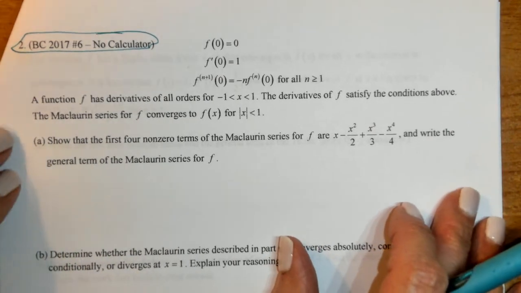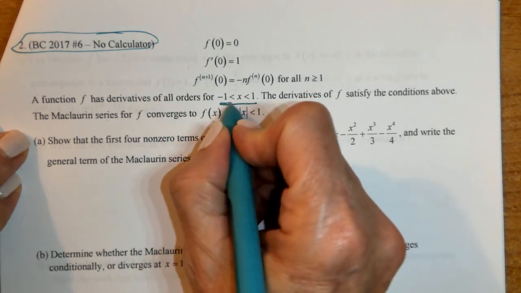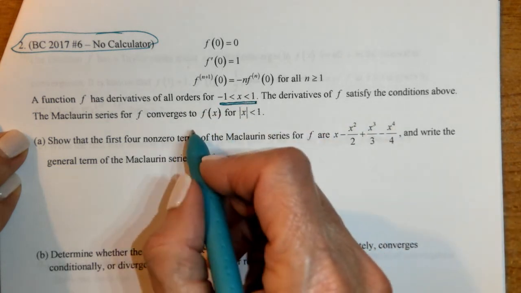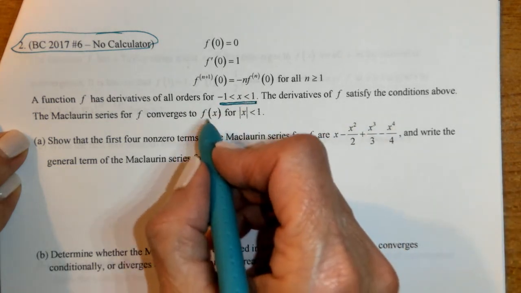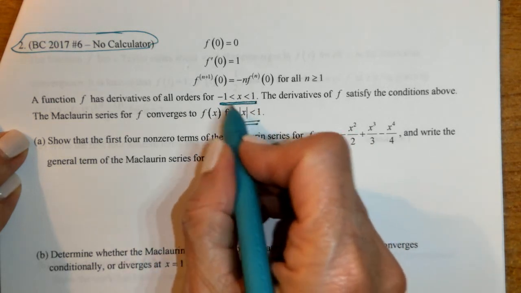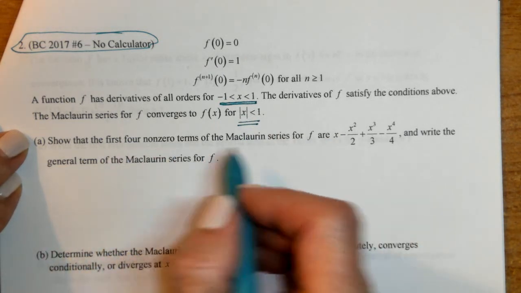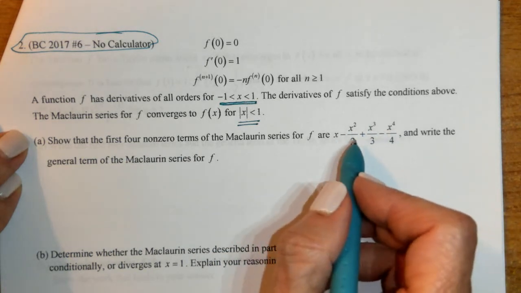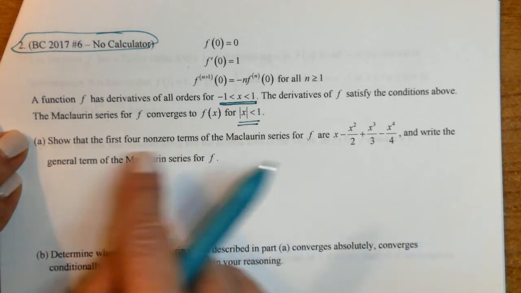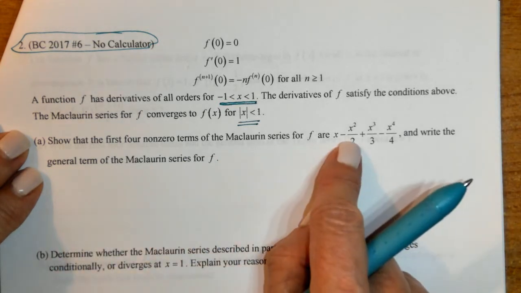It says here that a function f has derivatives for all orders for this interval. The derivatives of f satisfy the conditions above, and the Maclaurin series converges to f for this. So they've given us our radius of convergence and our interval of convergence. Show that the first 4 non-zero terms are this. So they tell us what the first 4 non-zero terms are, but they say to show it. So in essence, we are going to find the first 4 non-zero terms, but we already know what they are.